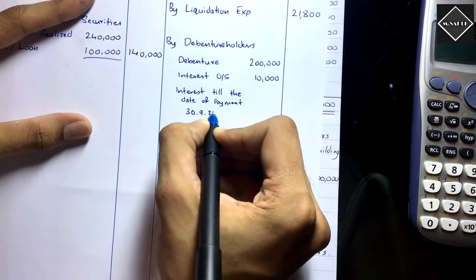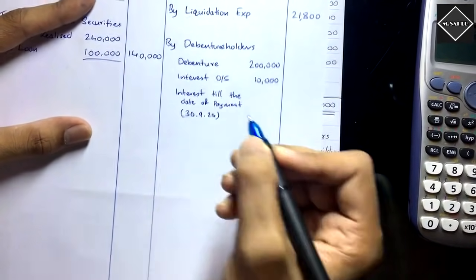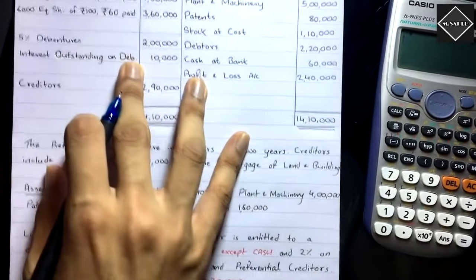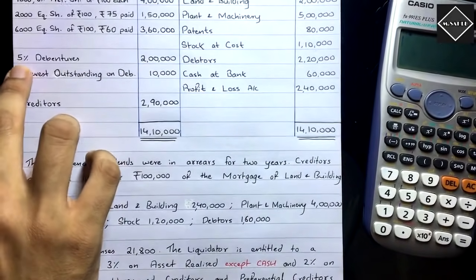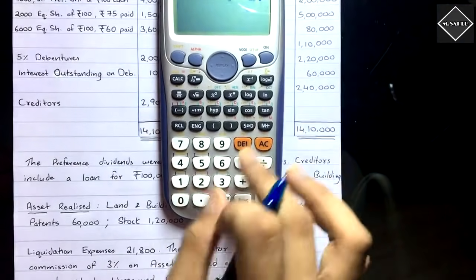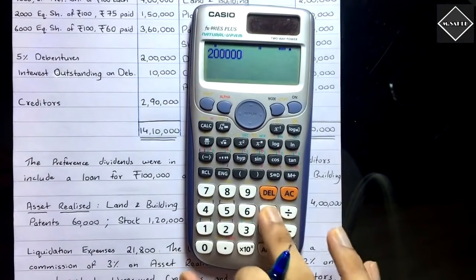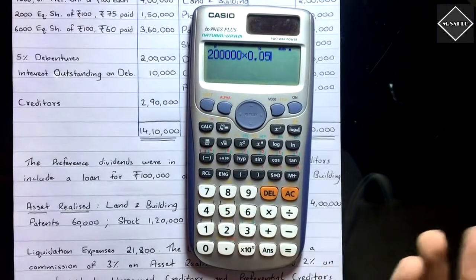2020, yeah, this is the date. Now to calculate it, it's very simple. See here, 5% debentures, right? This is the interest, 5%. So take the face value, that is 2 lakh. Yeah, 2 lakh is the face value, into 0.05, the percentage.